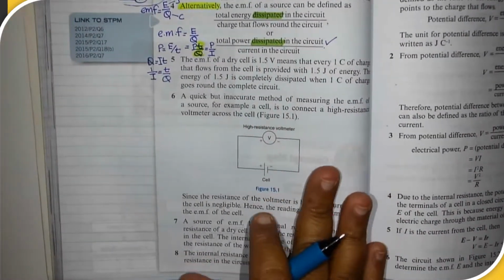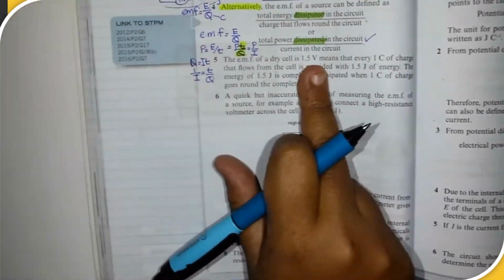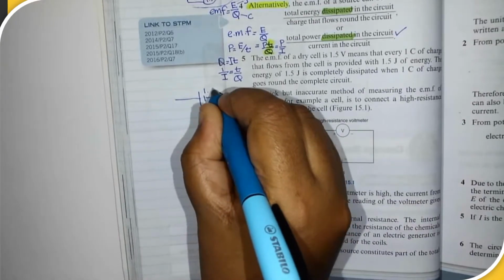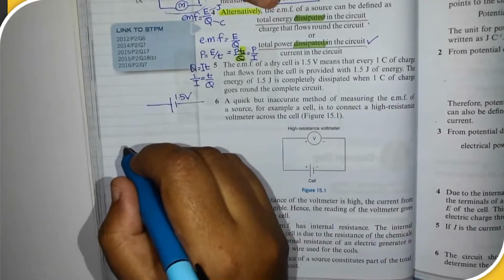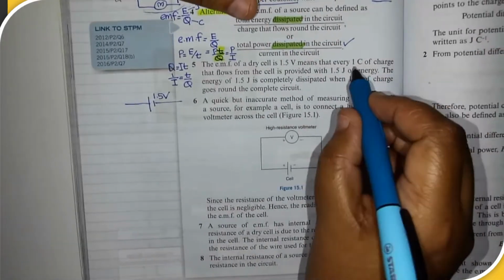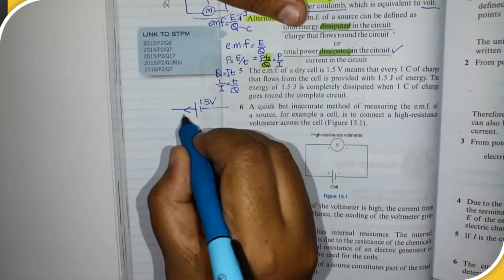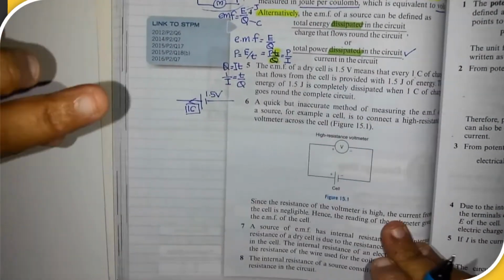Okay, now let's look at an example here. The EMF of a dry cell is 1.5 volt. Now, I have a dry cell, the EMF is 1.5 volt. It means that every 1 coulomb of charge that flows from the cell, again I am referring to positive charge.